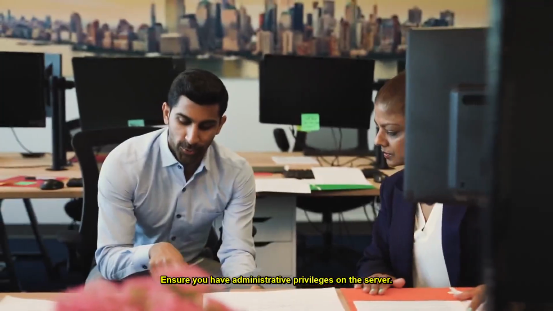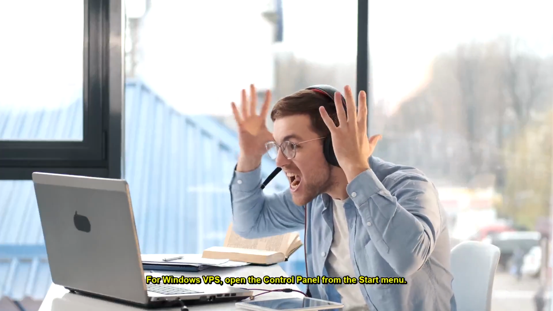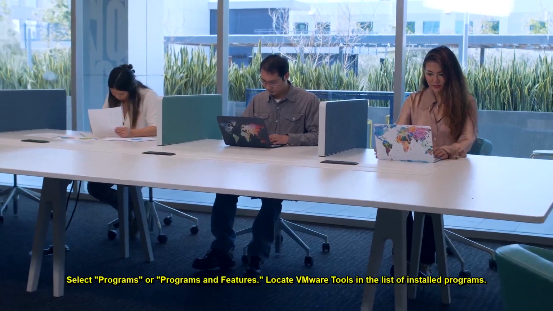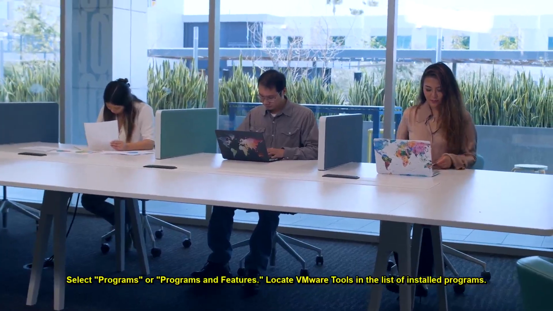Ensure you have administrative privileges on the server. For Windows VPS, open the control panel from the Start menu. Select Programs or Programs and Features. Locate VMware tools in the list of installed programs.